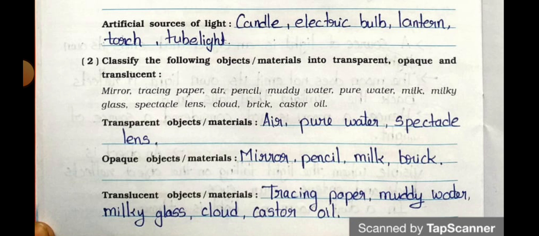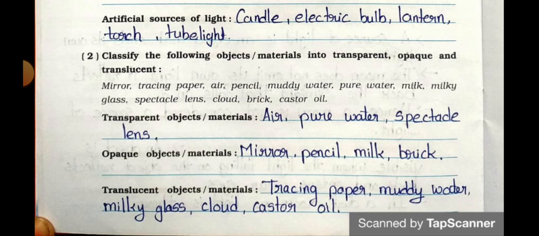Transparent objects: air, pure water, spectacle lens. Opaque objects: mirror, pencil, milk and brick. Translucent objects: tracing paper, muddy water, milky glass, cloud, castor oil.